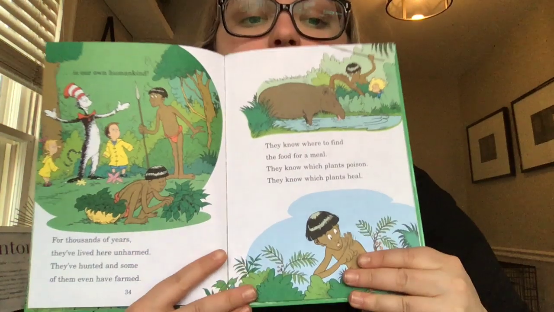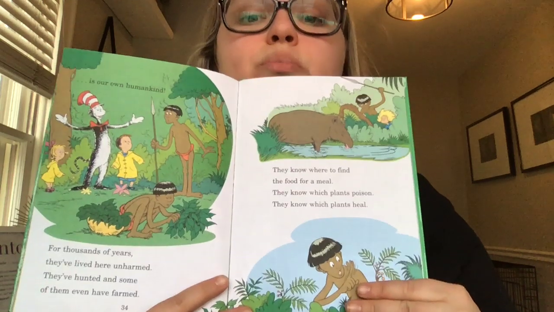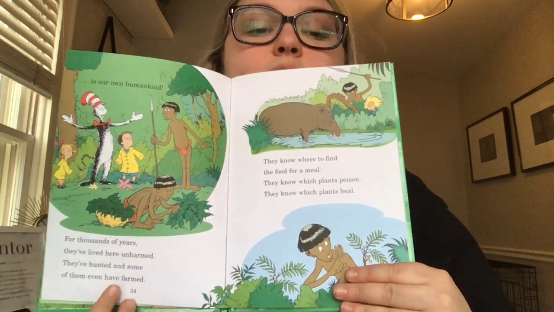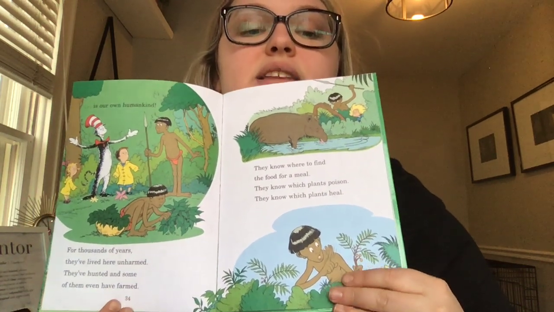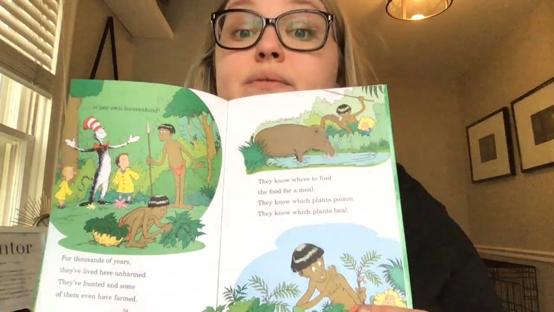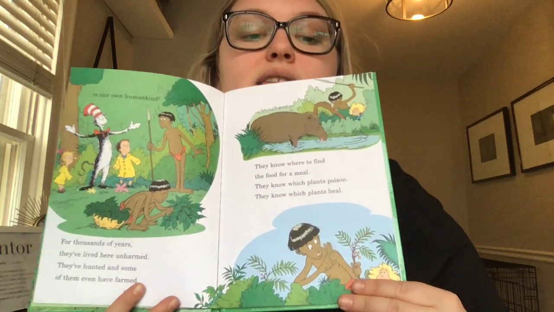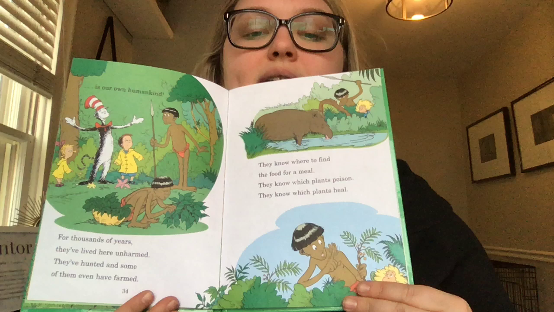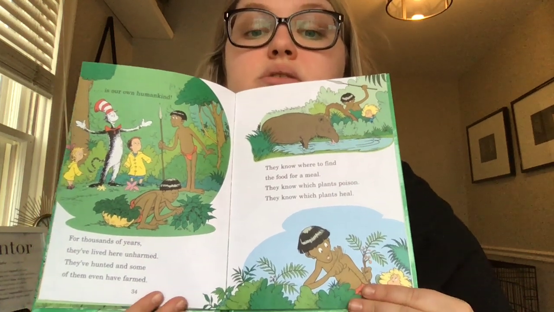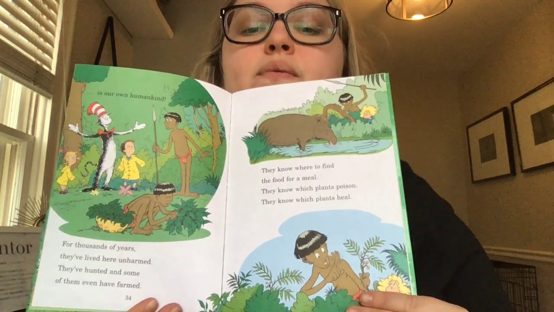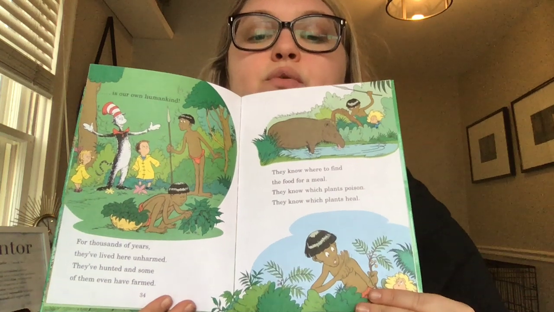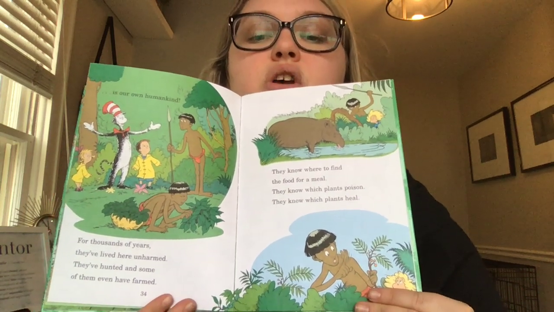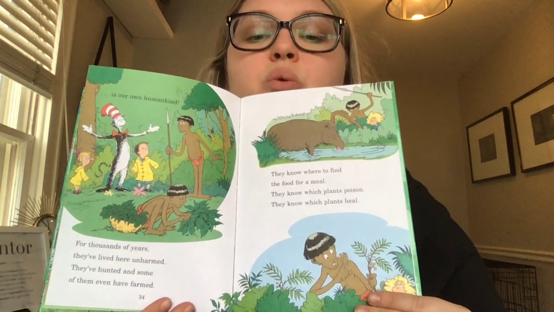What else? Is our humankind. For thousands of years, they've lived here unharmed. People live in the rainforest. They've hunted, and some of them have even farmed. They know where to find the food for a meal. They know which plants poison.